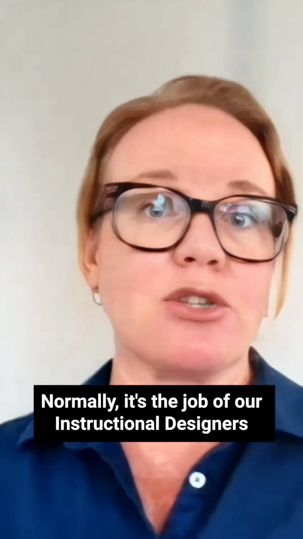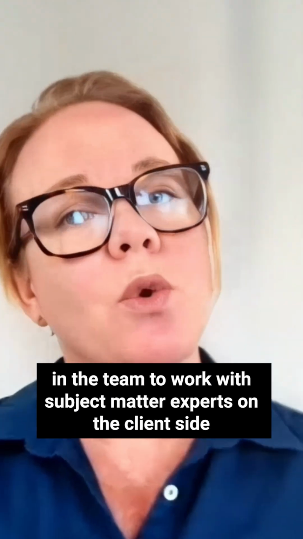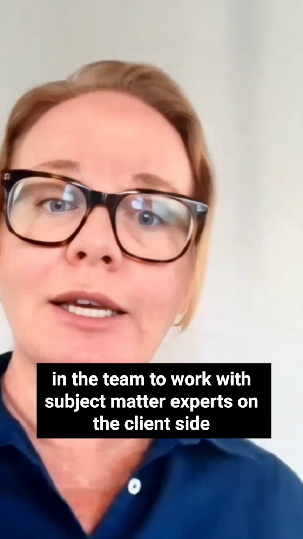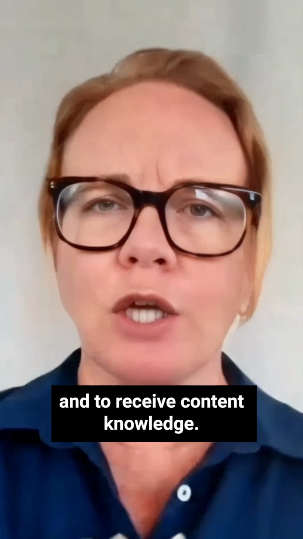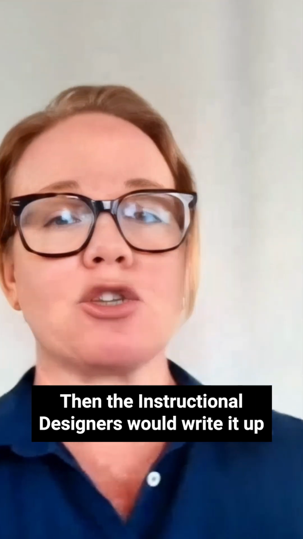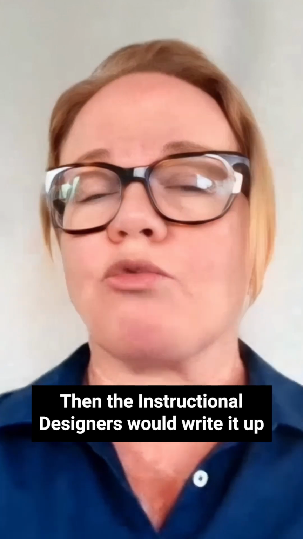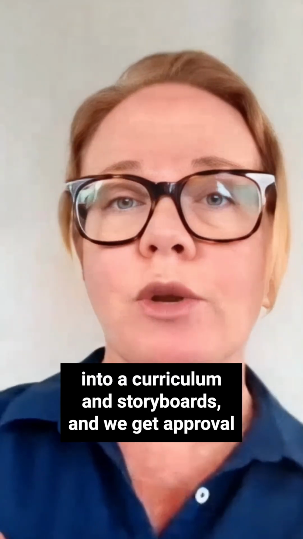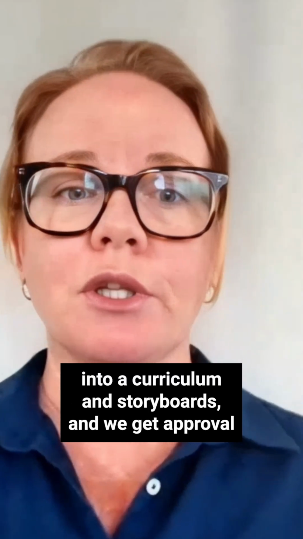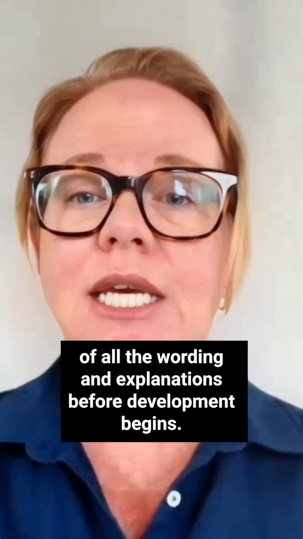Normally, it's the job of our instructional designers in the team to work with subject matter experts on the client side and to receive content knowledge. Then the instructional designers would write it up into a curriculum and storyboards and get approval of all the wording and explanations before development begins.